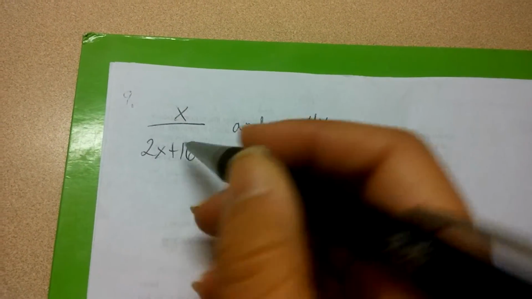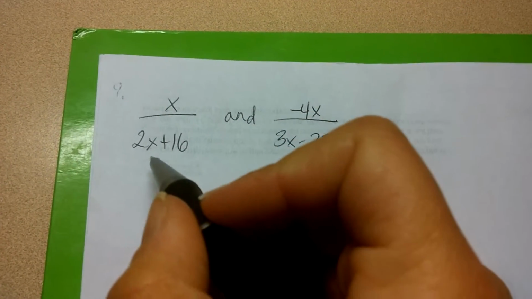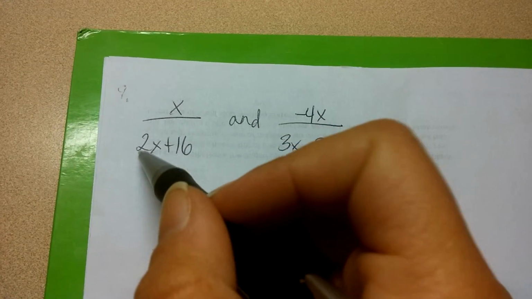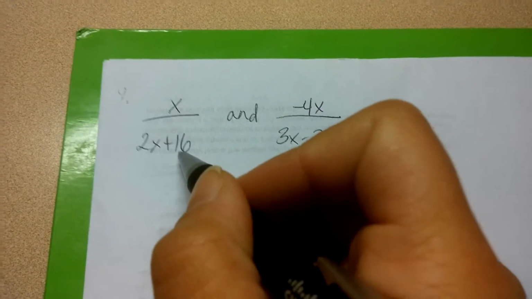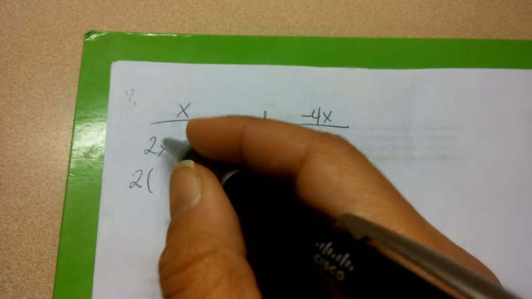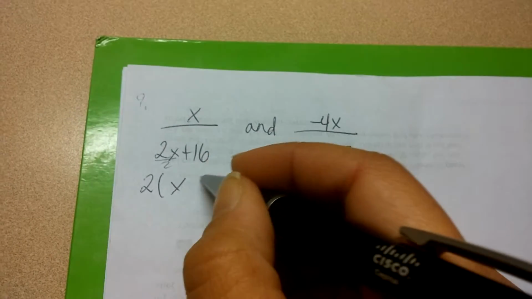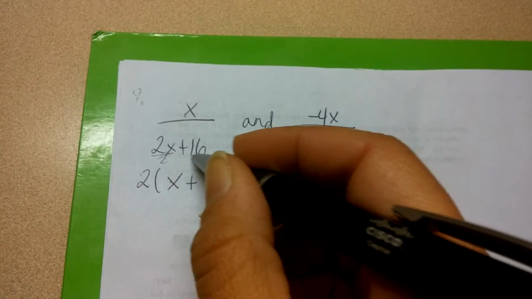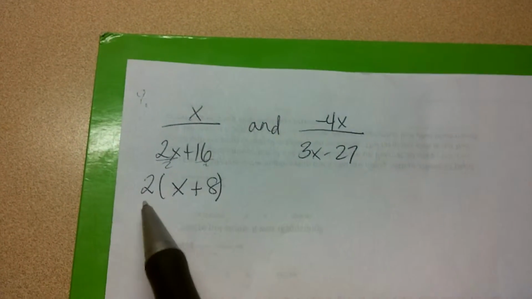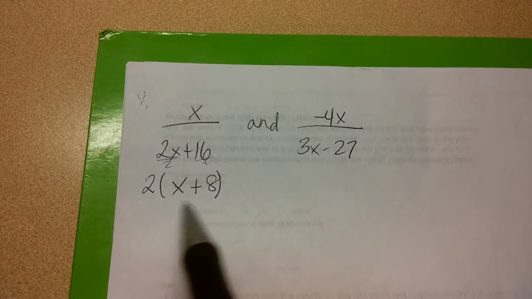Our denominator has a common factor. The common factor is going to be something that I can divide both of these terms by. So I know that 2 can go into 2, obviously, but 2 can also go into 16. So I'm going to factor out a 2. And if I were to divide that, that's 1x plus 16 divided by 2 is going to be 8. So I have 2 factors here. This is my first factor, 2, and then x plus 8 is my second factor.